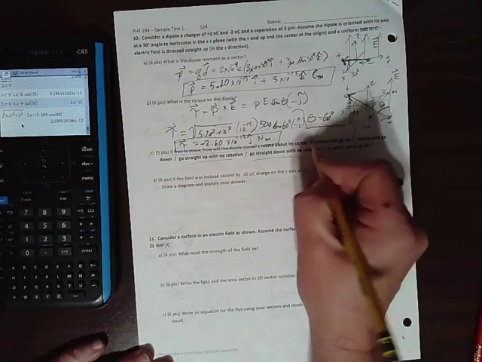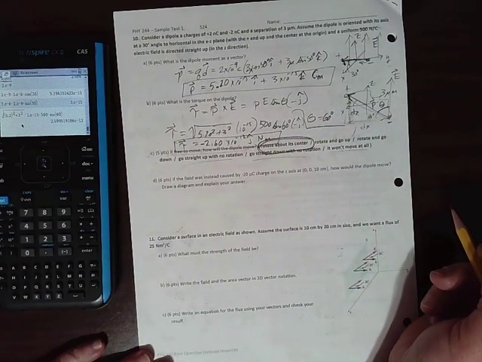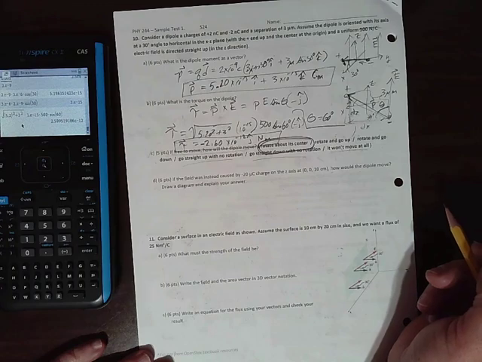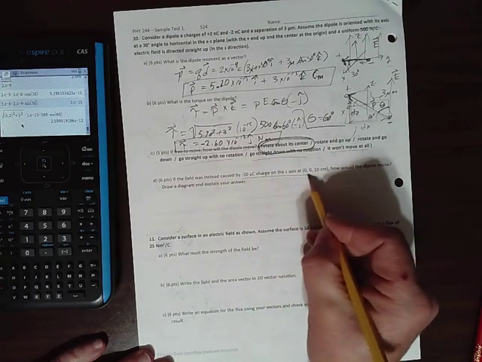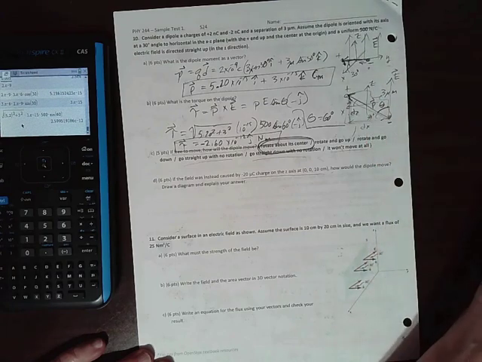Rotate about its center. I think that's the only one that works. Okay? If the field was instead caused by a 20 microcoulomb charge on the z-axis at 10 centimeters, how would the dipole move? Draw a diagram and explain your answer.